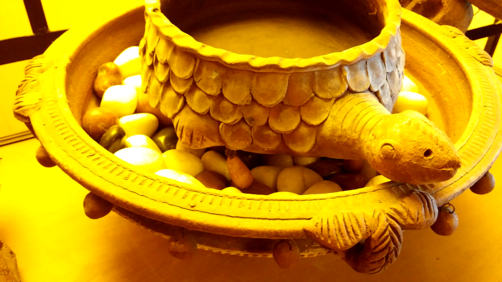The flash was set to auto, and here I would say that the LG G2 did not perform that great. This is a difficult scenario for a camera. It's a mix of artificial lighting and natural lighting, and here the pictures are not that sharp.